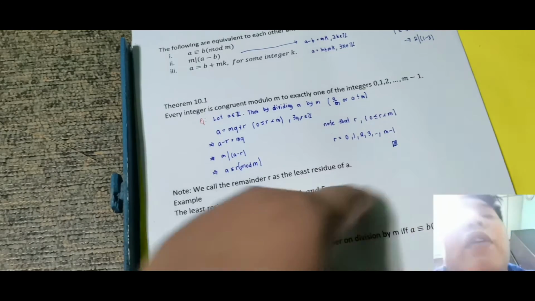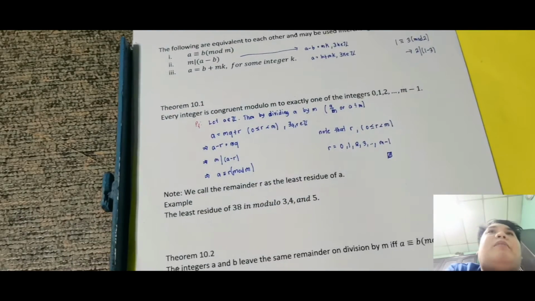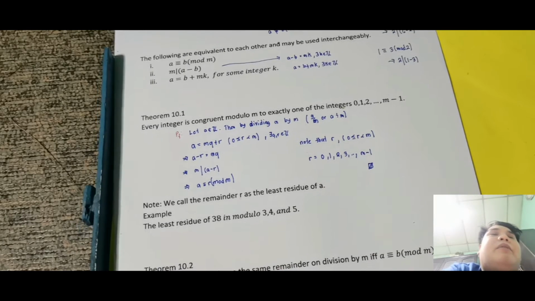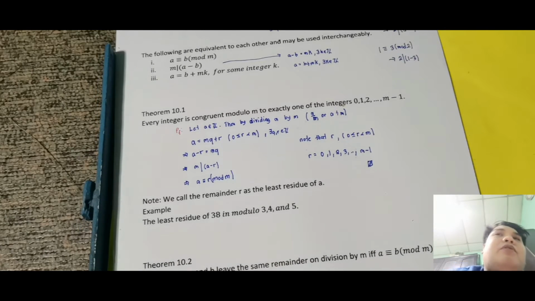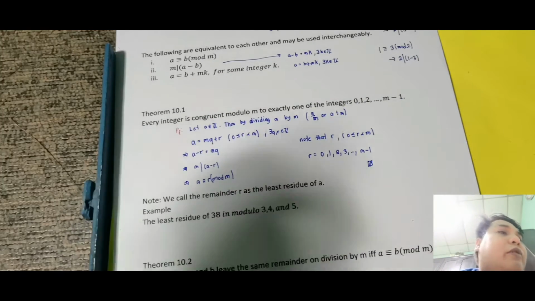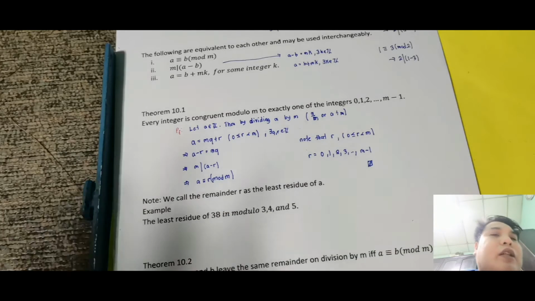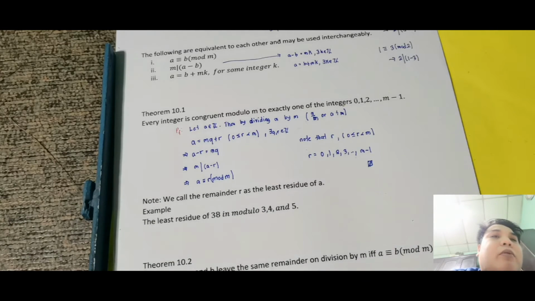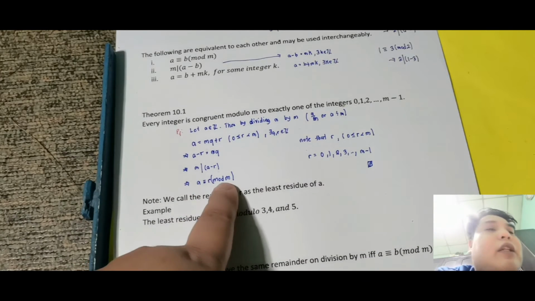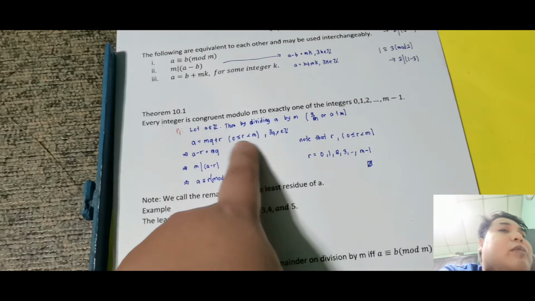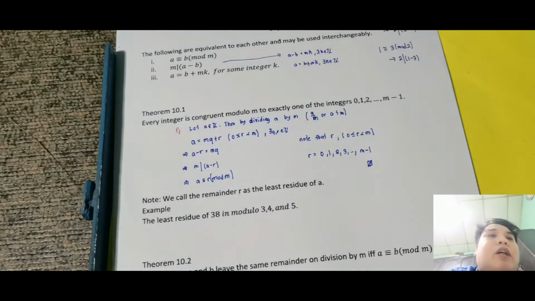At the same time, naintindihan mo na ibig sabihin ni congruence: upon dividing yung isang number sa m, that number is congruent to that remainder, whether 0, 1, 2, 3, up to m minus 1. Provided na dapat yung r is less than the divisor, kasi ganoon ang definition natin by division algorithm. So tandaan yung idea na yan.